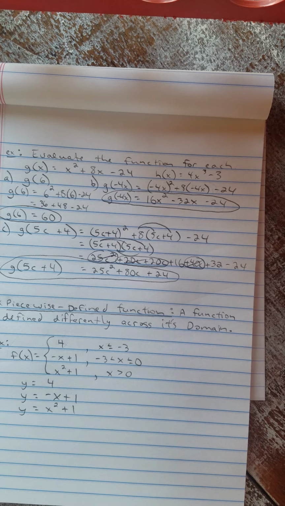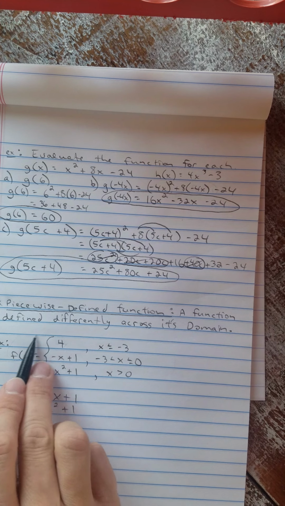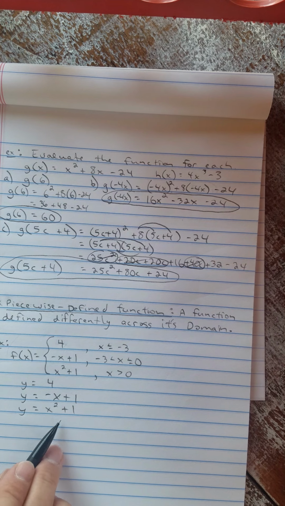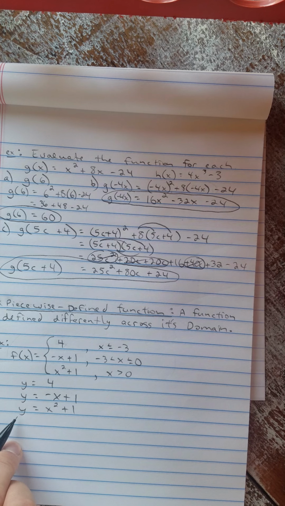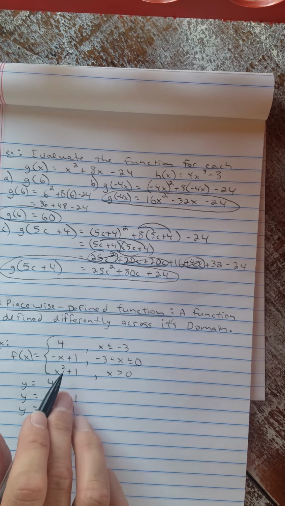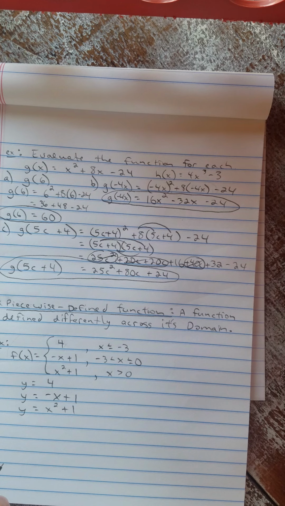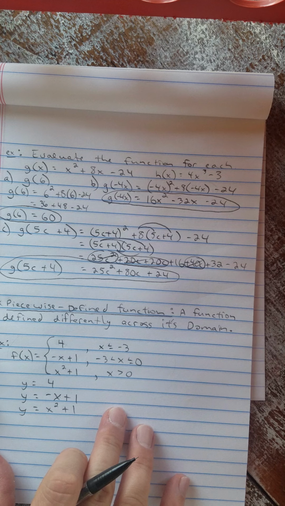So, at the surface level, a piecewise defined function is just, in this case, 3 separate equations that are squished together into one. Instead of rewriting y equals or f of x equals 3 times, they write it once, and then they just have the 3 other parts put together up here, okay? So if you think about this next part, don't draw this next part.